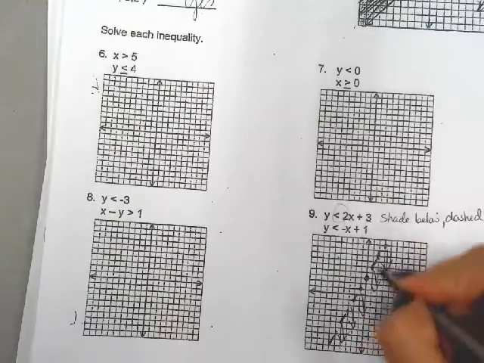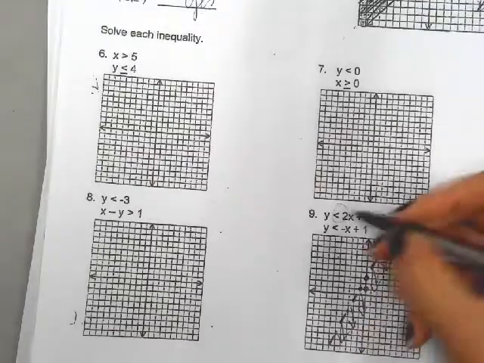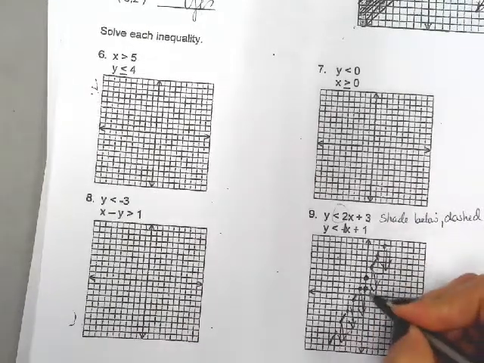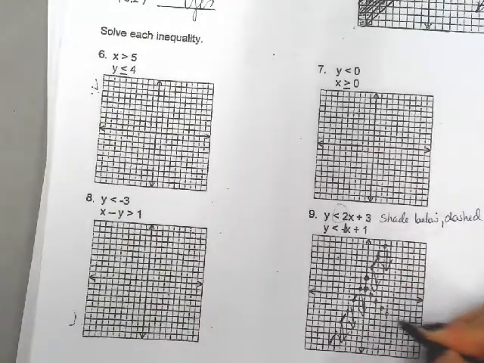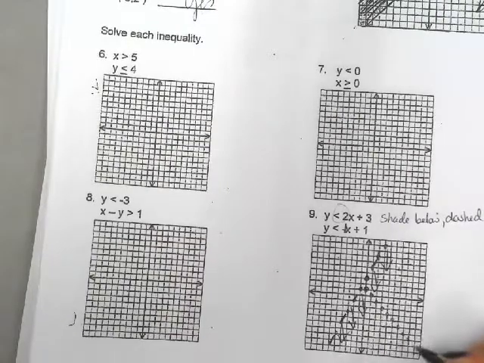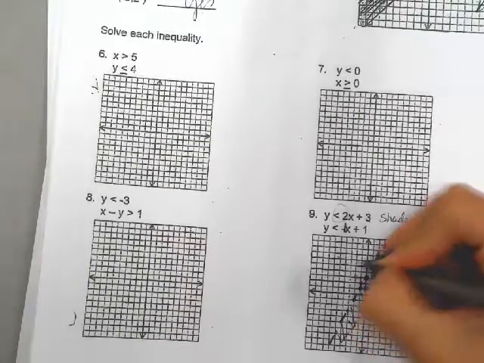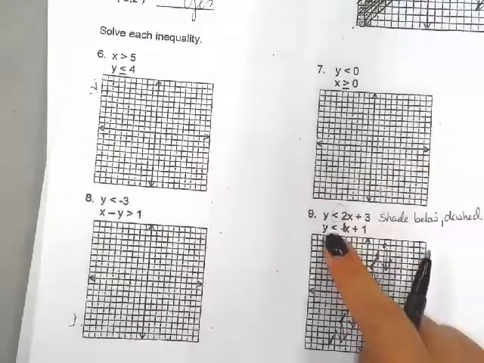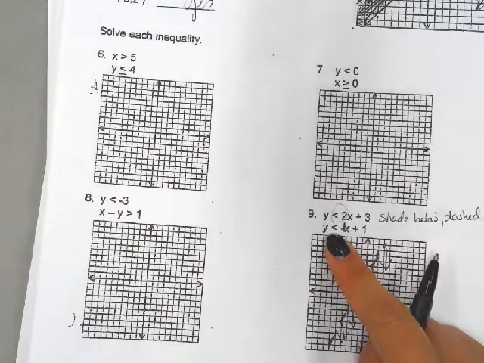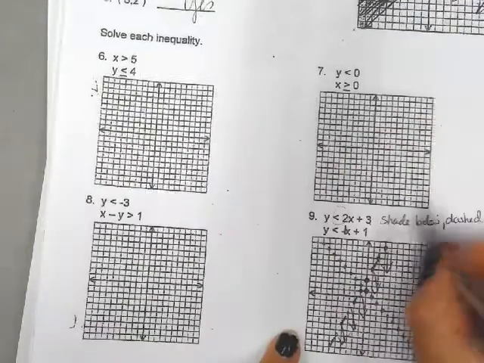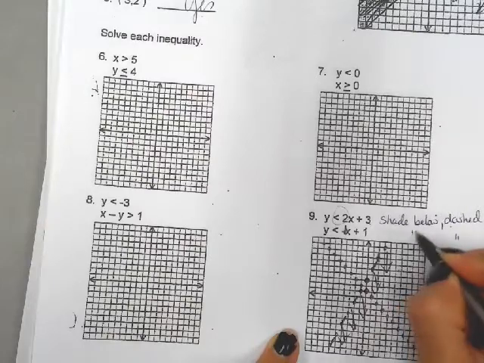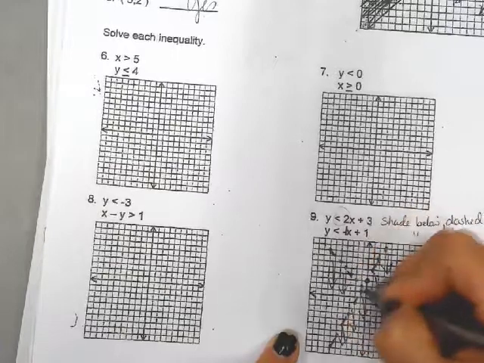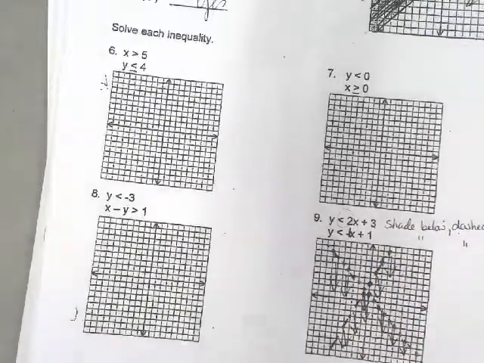Next line, y-intercept is +1, our slope is -1x, or just -1, so we go down 1 over 1, down 1 over 1. Go to the left only to extend the line. And it is the same inequality sign, so we're going to make a dashed line and shade below. So put dashes and put arrows pointing down below the line.